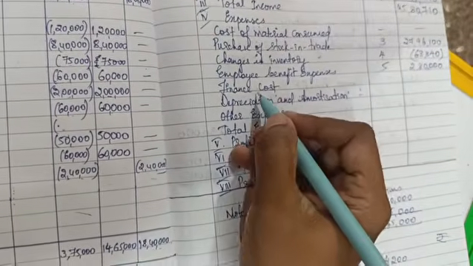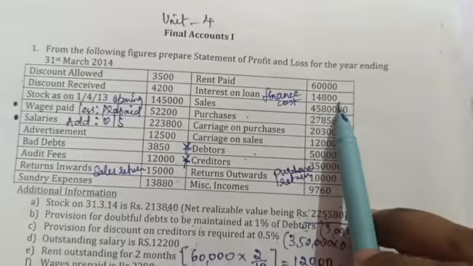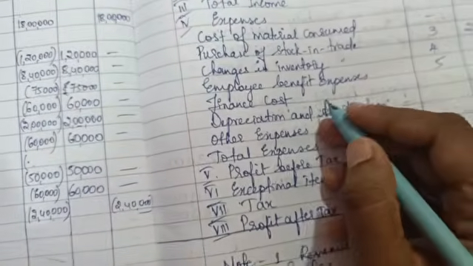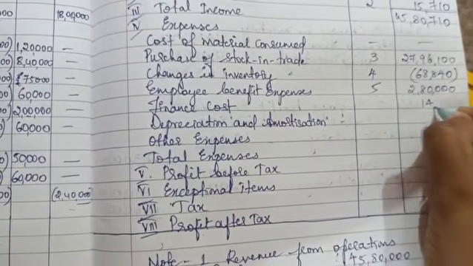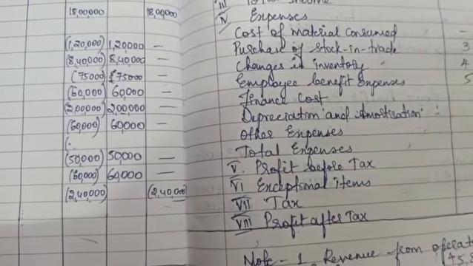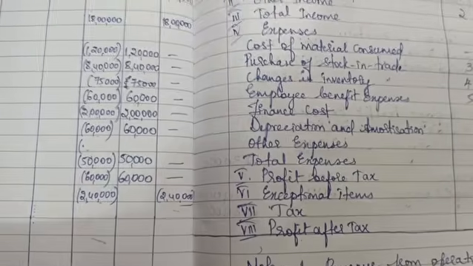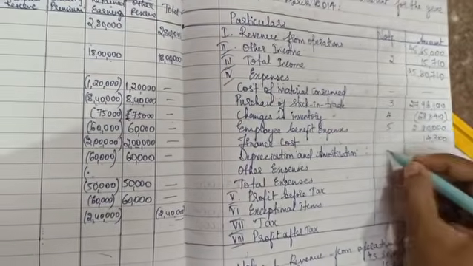Next is our finance cost. Okay, under finance cost, as I told you in the question paper, we get interest on loan. Only one item is there, so directly we can write it. Okay, we don't need to make a note of it. We have only one item, no need of any note. That is 14,800. Okay. Next, depreciation and amortization. Do we have any depreciation and amortization in the question? He has not given any depreciation item in the question here. So we will just keep it. We'll just leave it blank.